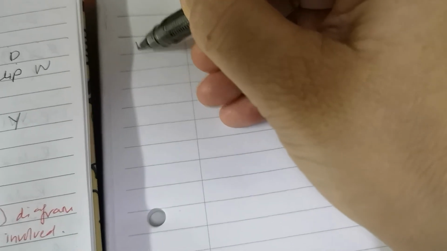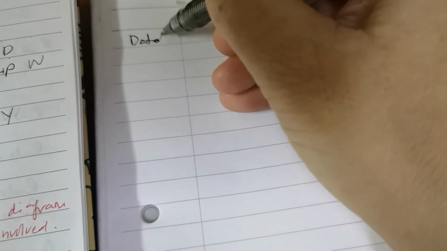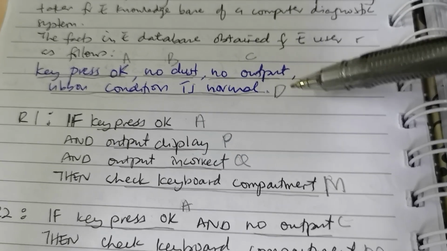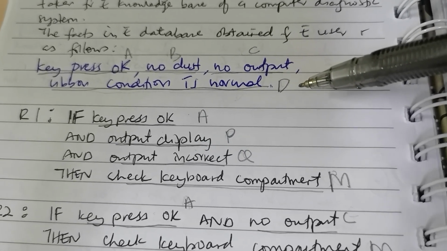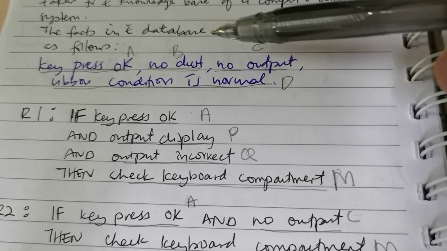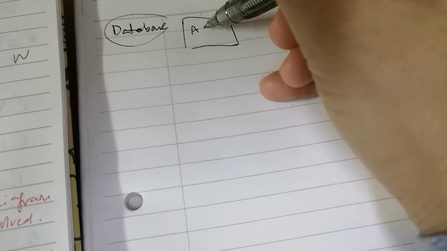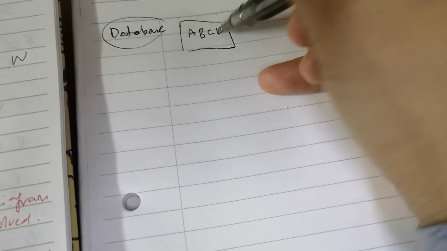Now, in a rule-based system, you have the database. Let me write database. In the database, you have the facts. Where are the facts in the question? Here are the facts. You have 4 facts. I have simplified them using A, B, C, and D. So in my database, I have A, B, C, and D.